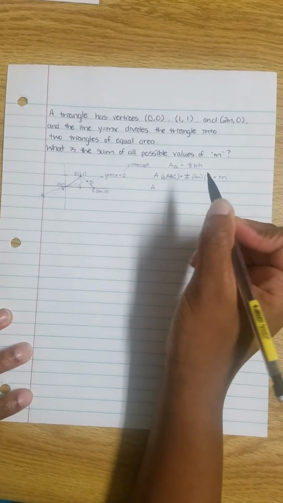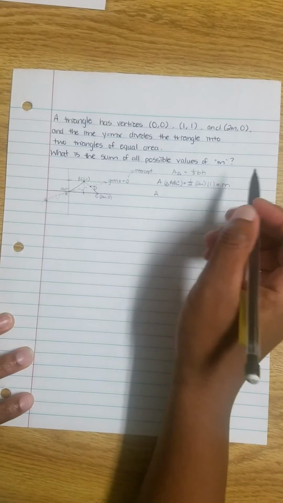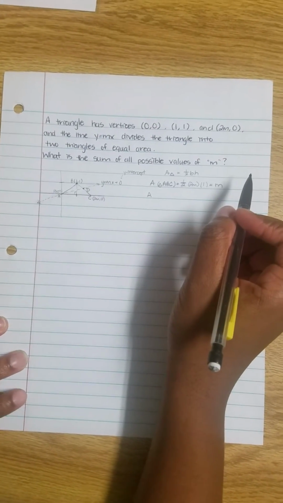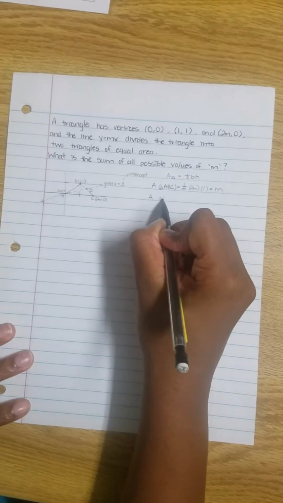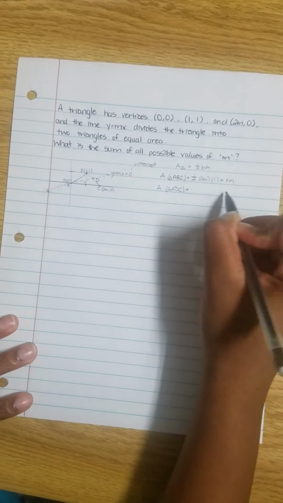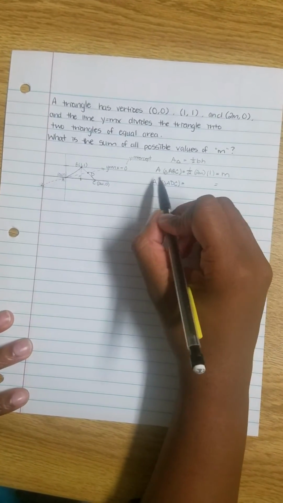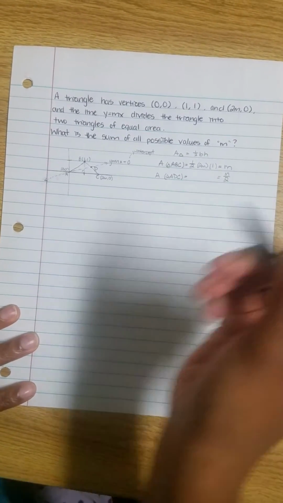Now they say that when the line y equals mx divides this triangle, the two triangles are equal to each other. So I looked at triangle ADC, which would have an area of half the area of triangle ABC, which would be m over 2.